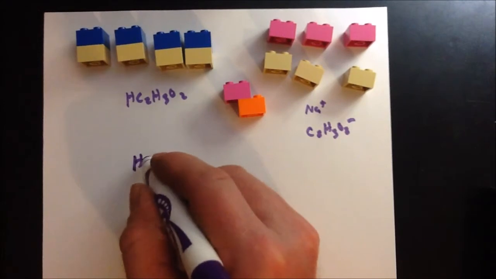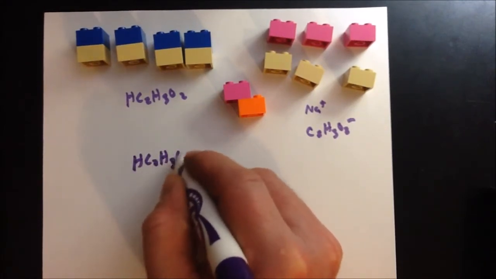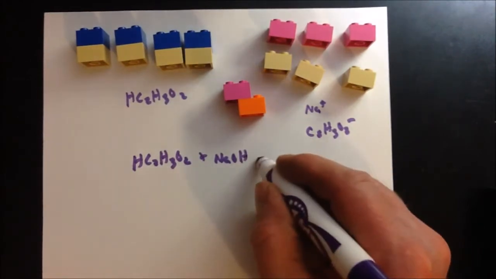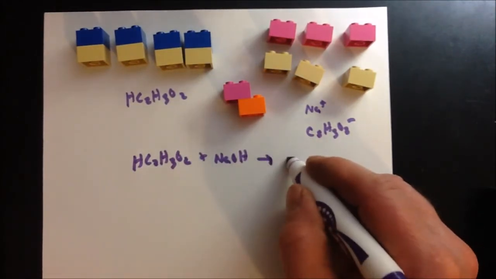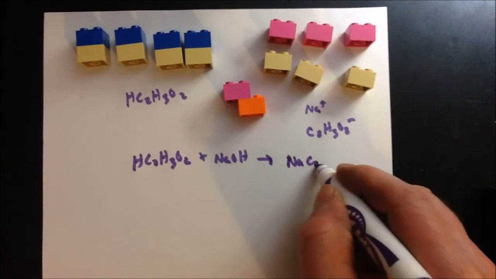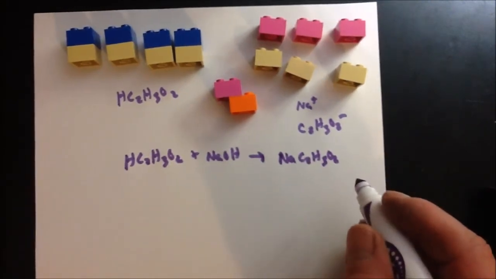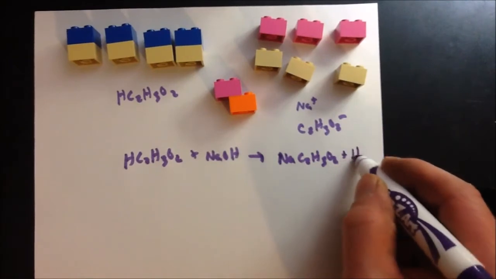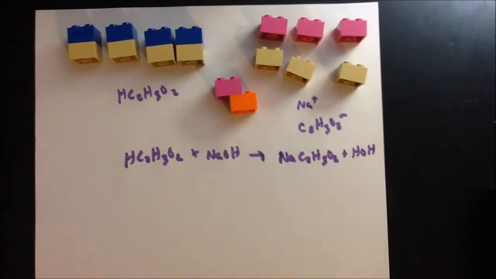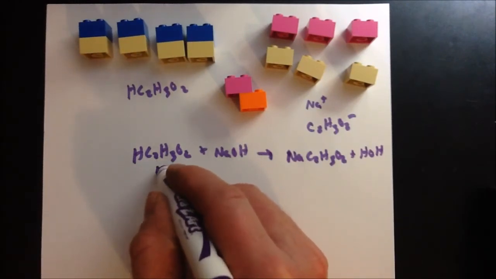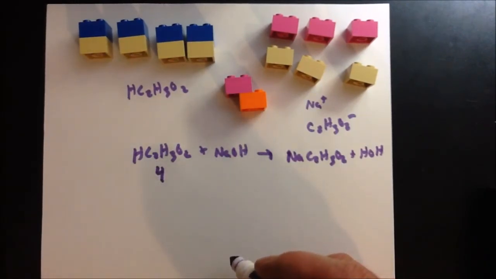So I'm going to start with HC2H3O2 plus sodium hydroxide, and that's going to make NaC2H3O2, or more specifically acetate ion, because that is aqueous, and water. So we started with 4 moles in a liter container of this.